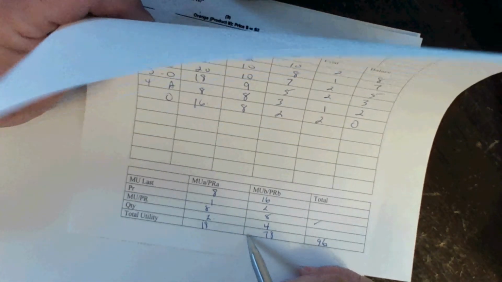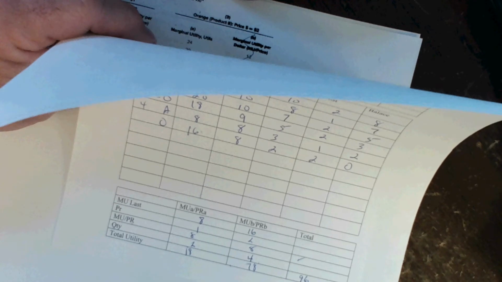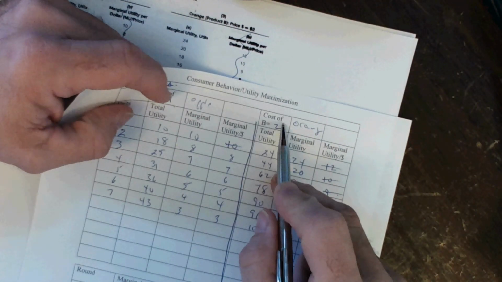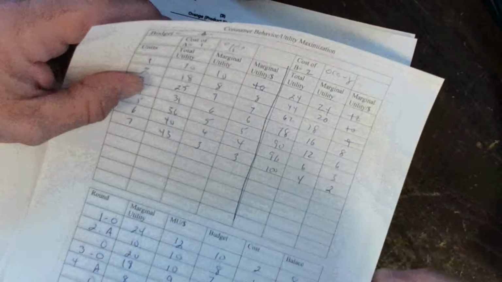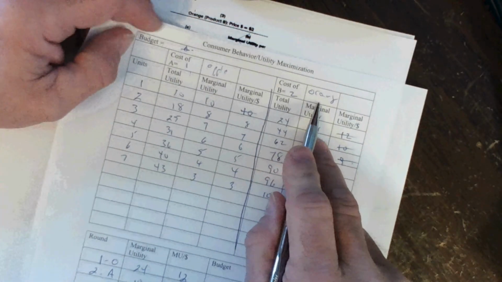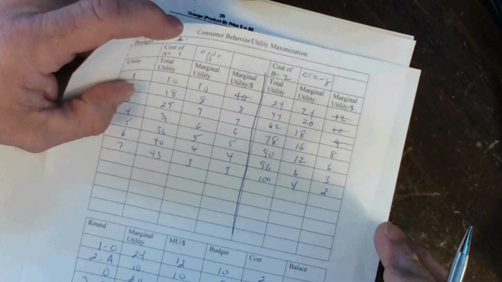Okay, in the next video we're going to change the price of oranges to $1, and that's going to give us a different solution. And then in a later video, now we have 2 prices and 2 different quantities of oranges, and we can build a demand curve. So what we're doing here is we're solving the problem from utility maximization. We're also developing a demand curve.